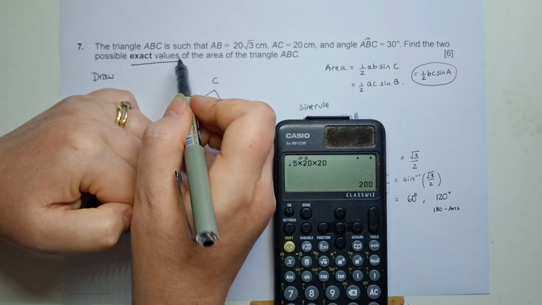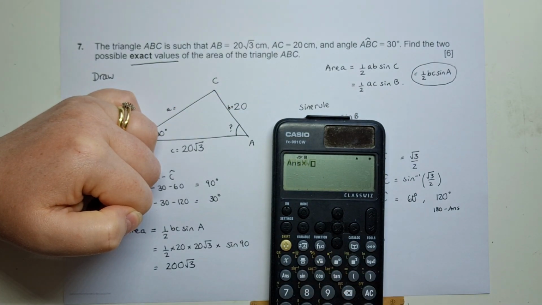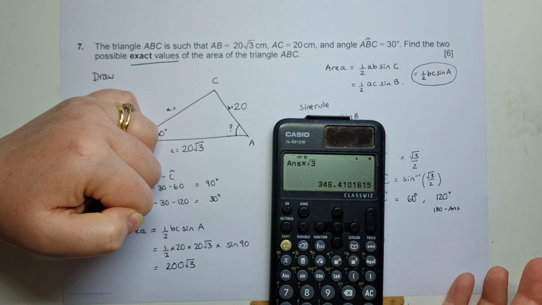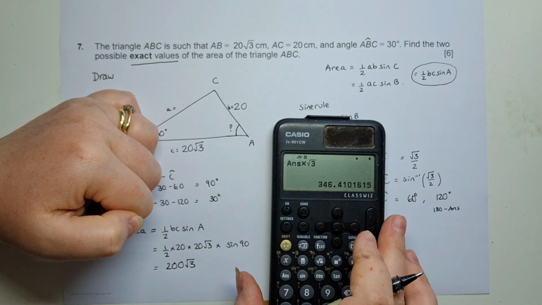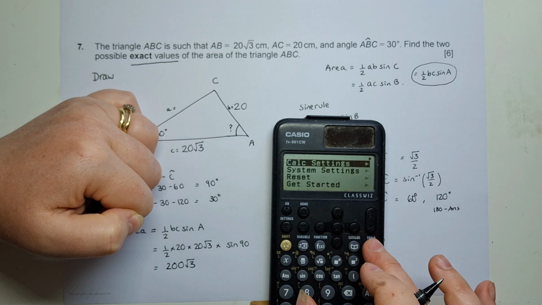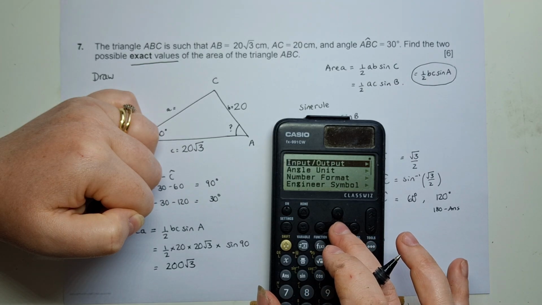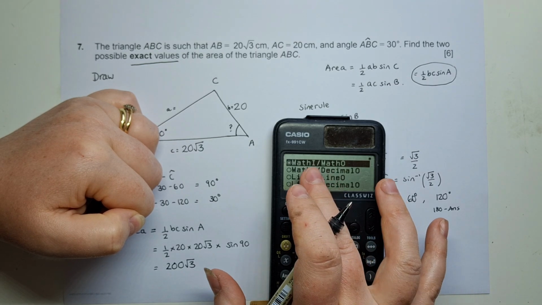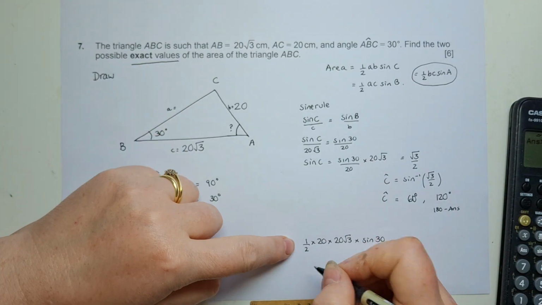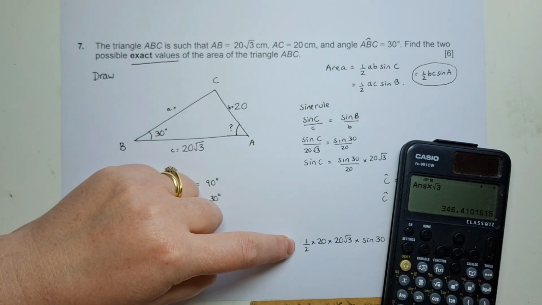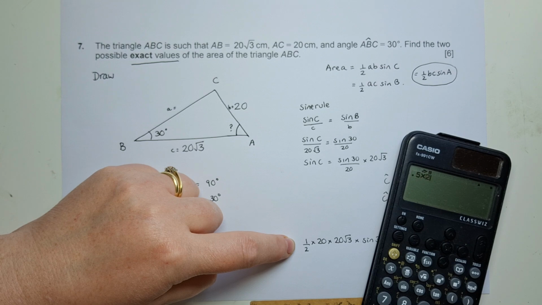Notice it says exact values. Okay, if I do times that by square root 3, that was the decimal. But I don't want that decimal, I want the exact answer. I've obviously got some weird setting on my calculator where it's probably on a different option. I can fiddle with that later. So if I'm doing this one, I'm going to type in a half times 20 times 20 root 3 times sine 30. Is it going to do the same thing? Yeah, it's giving me a decimal again.